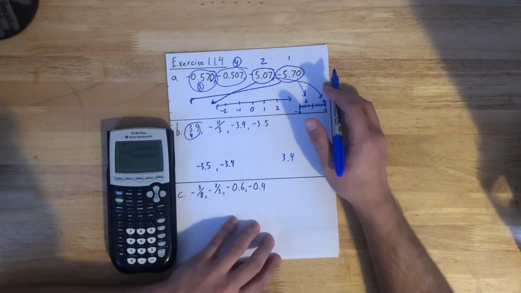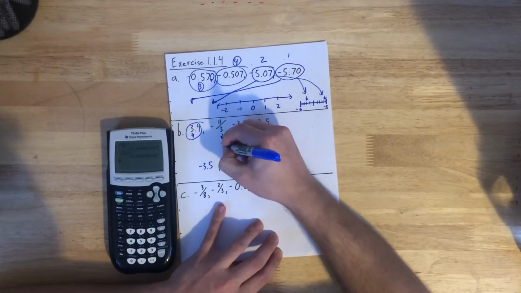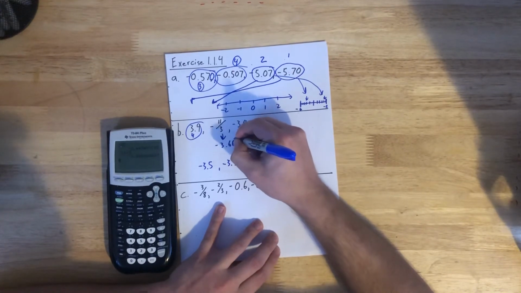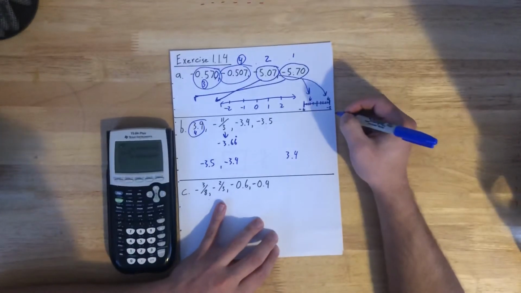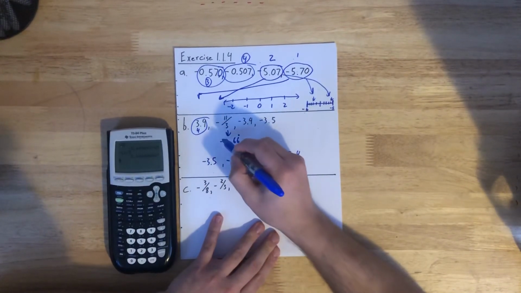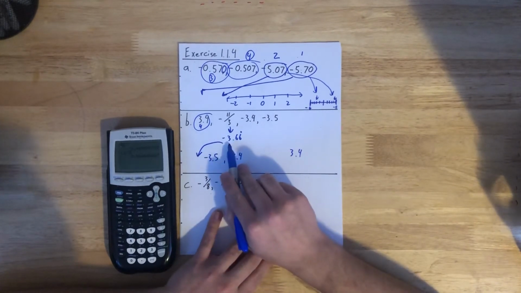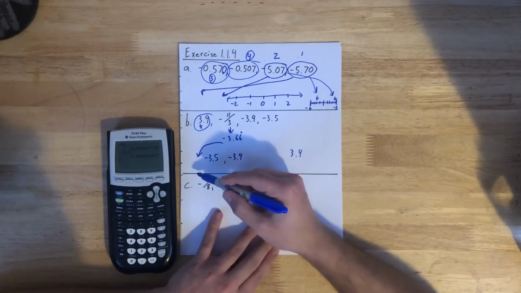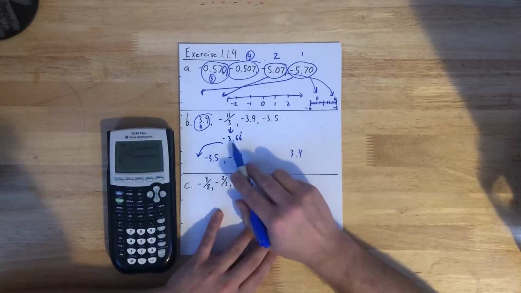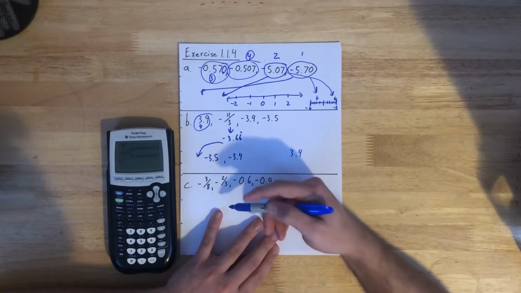That equals -3.66 repeating. So -3.66 would be, this will actually go right here because it's a smaller number than these guys. Are you following me? It's closer to negative 4 than it is to negative 3. That's what I'm trying to say.